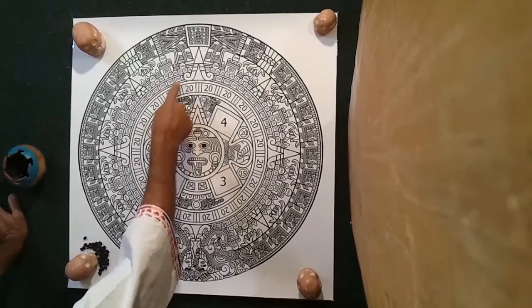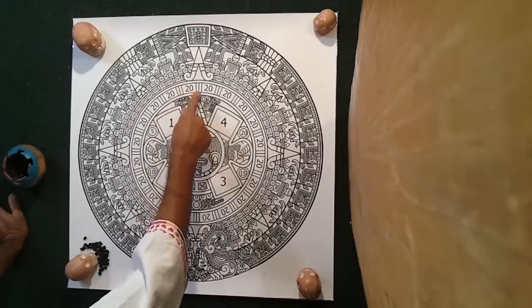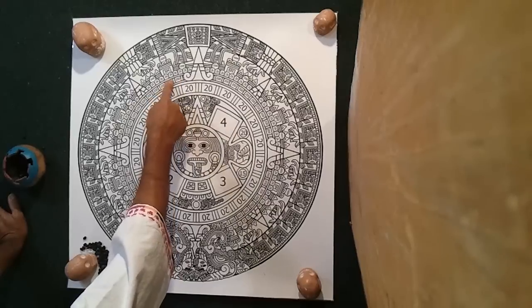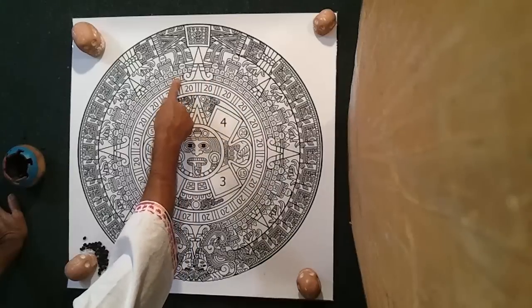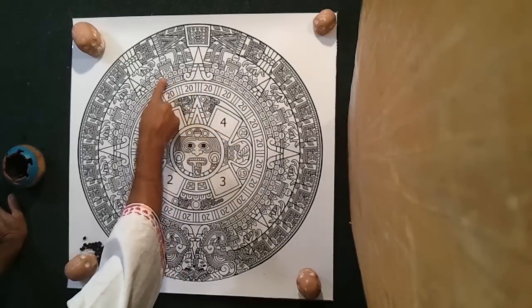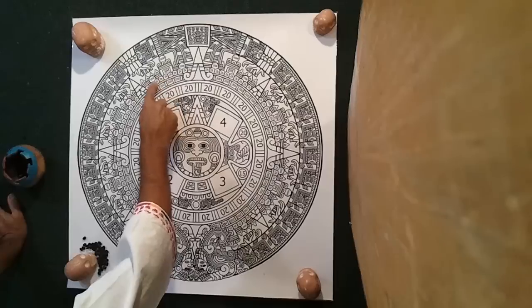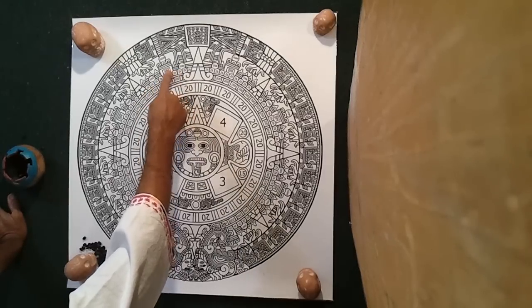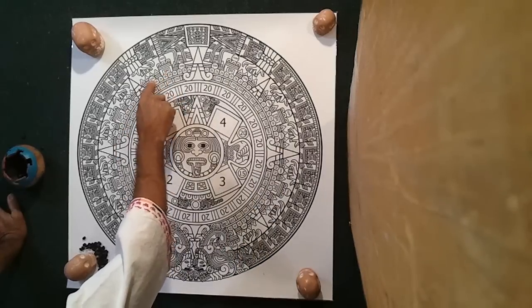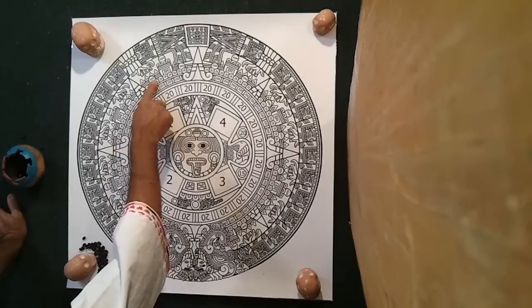And 400 times 20 is 8,000, in this circle here. And 8,000 times 20 is 160,000, and each of these represents 2K. Then 160,000 times 20 is the 3.2 million, that would be these here.